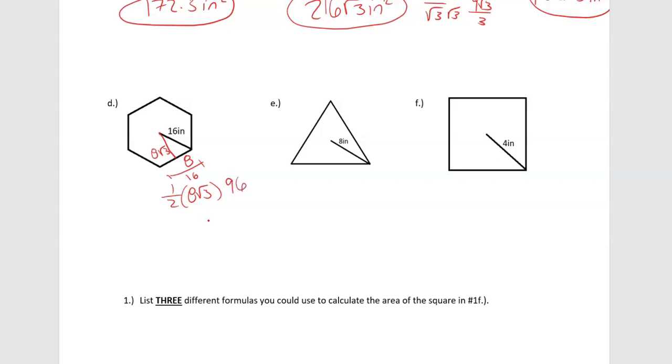The perimeter was 96. When I put that in my calculator, I get 384 rad 3 inches squared.